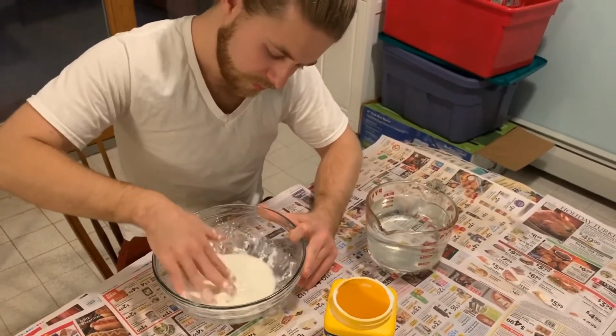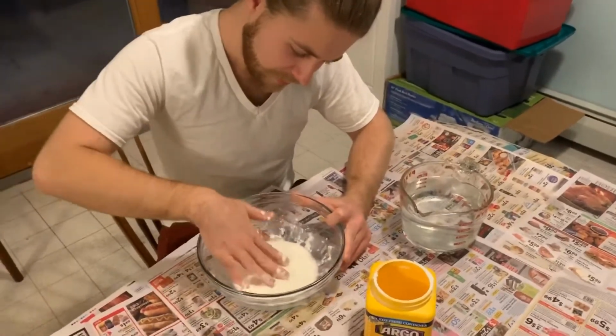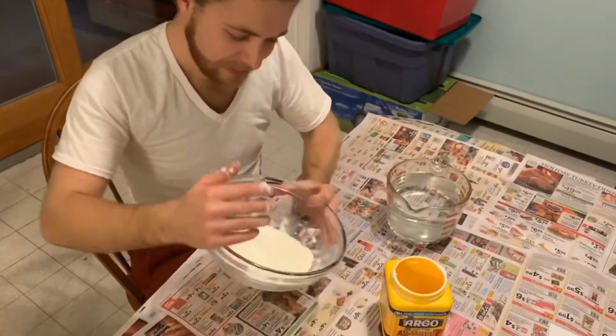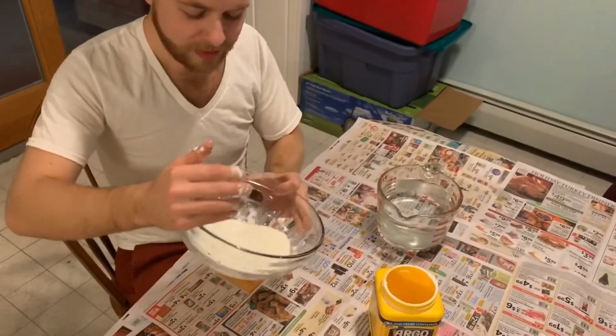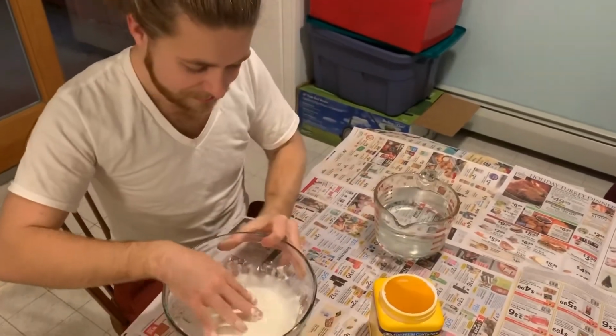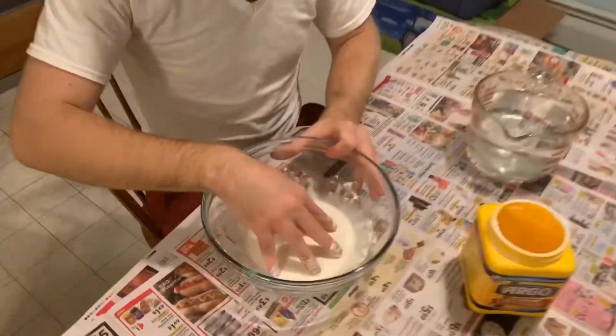So the cornstarch is a powder, but once you mix the water with it, you consider it a fluid? Yeah, well, look at it. It flows around in the bowl perfectly fine, like a fluid would.